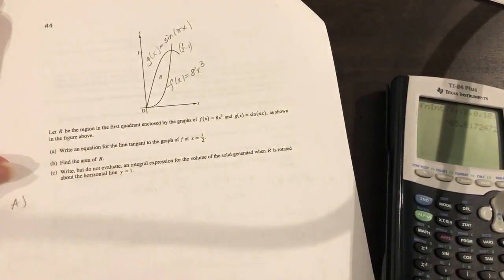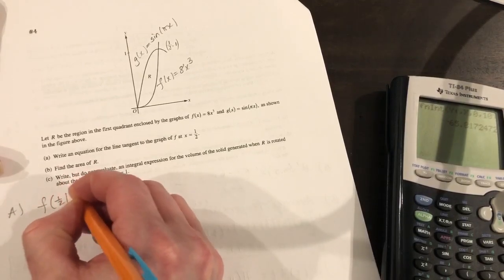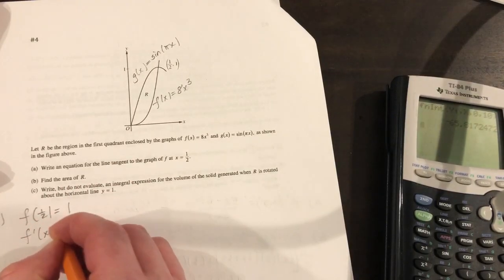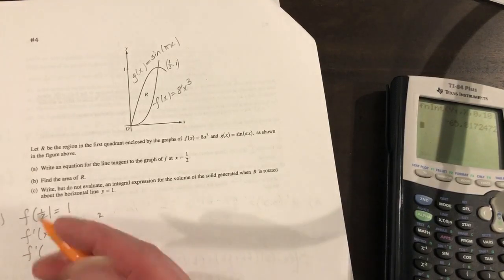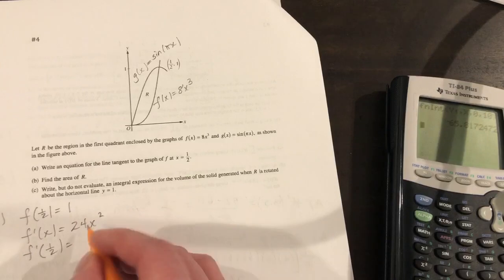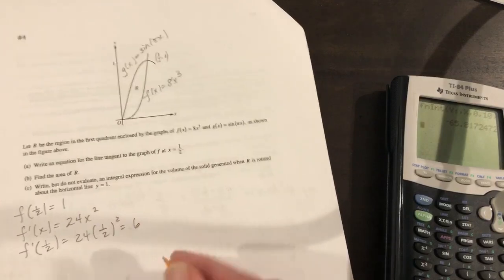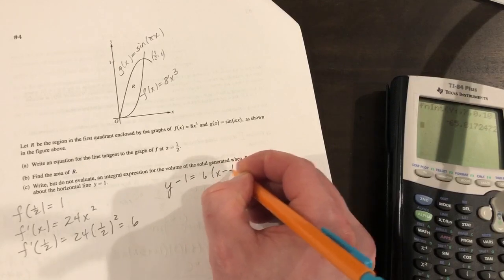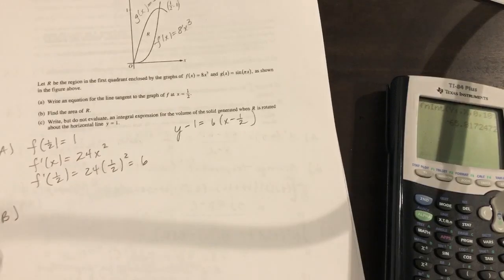It says write the equation of the tangent line of f at x equals 1/2. So f of 1/2 we get from the graph is 1. f prime of x is going to be 24x squared. When we go to take our derivative and plug in the slope, 1/2 squared is 1/4, so you get 6. So your equation of your tangent line is y minus 1 equals 6 times x minus 1/2. Easy as that. Part B says find the area of R.